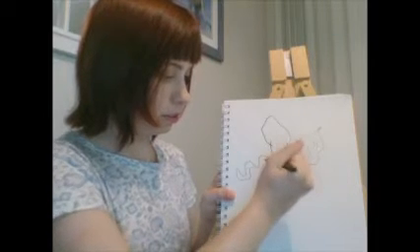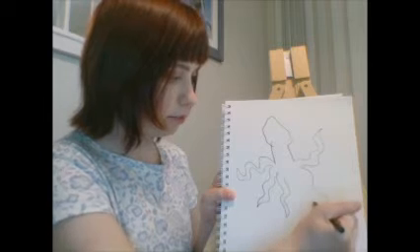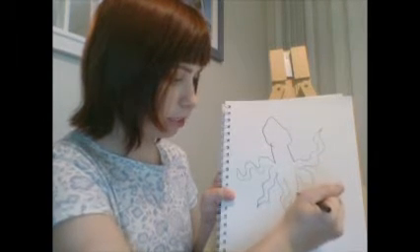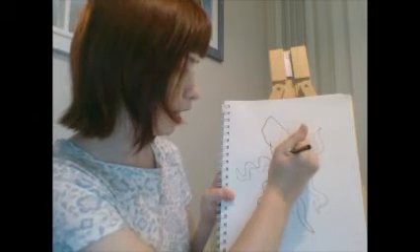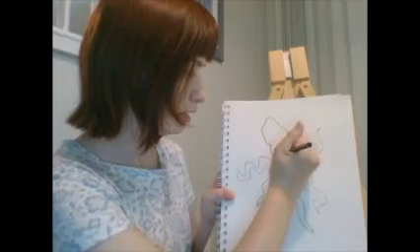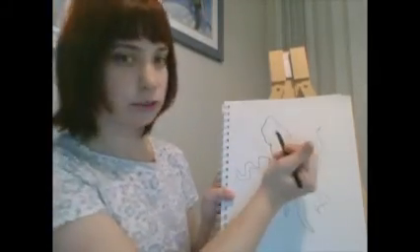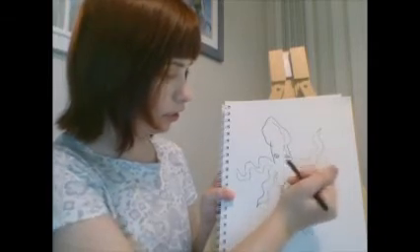Something funny is the squid has two eyes that are in the middle of its body. And different squids have different patterns and colors.